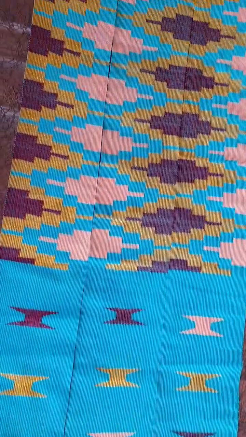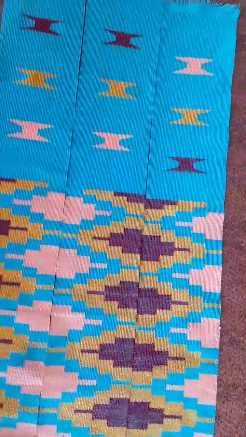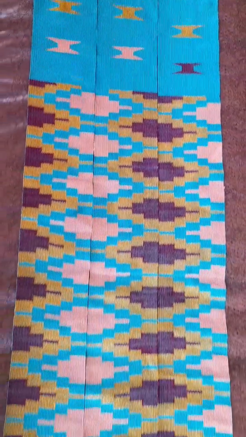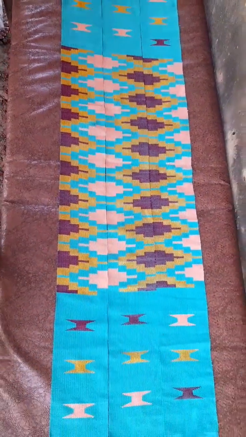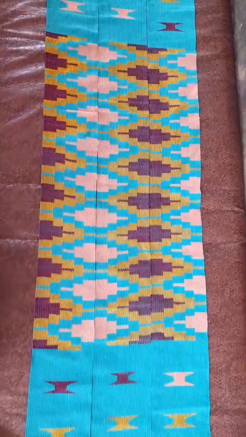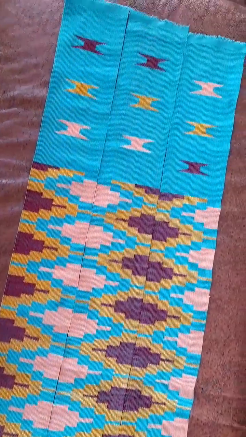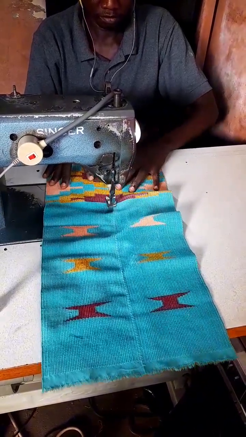So right from here, the strips are collected and sent to the tailor for joining in this particular pattern or mode. So let's observe as our tailor joins the individual strips.